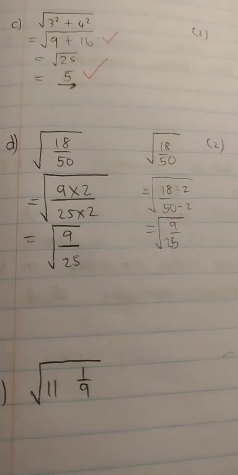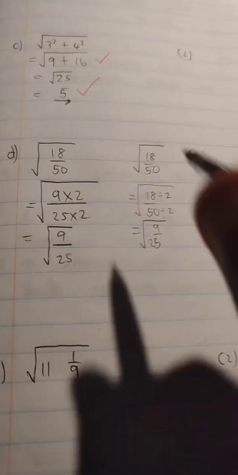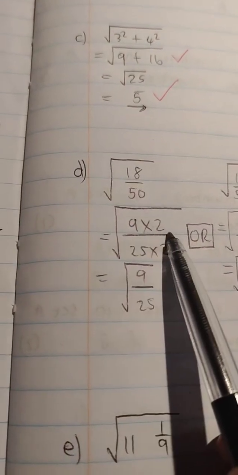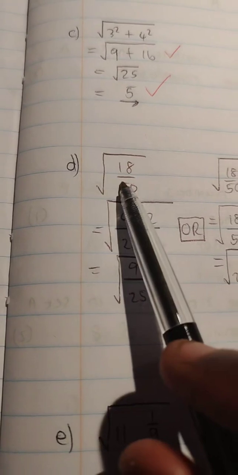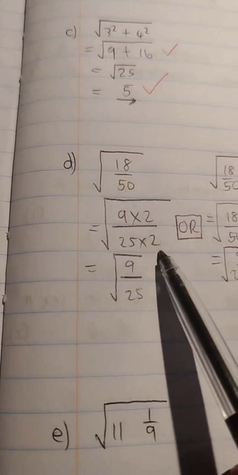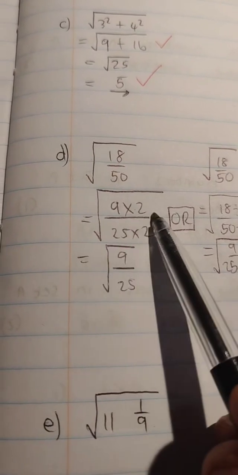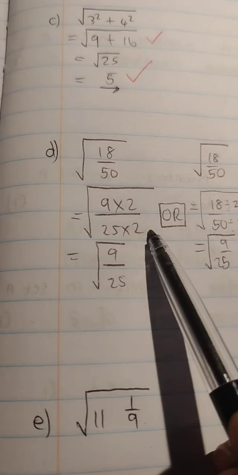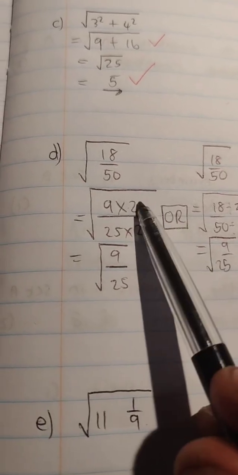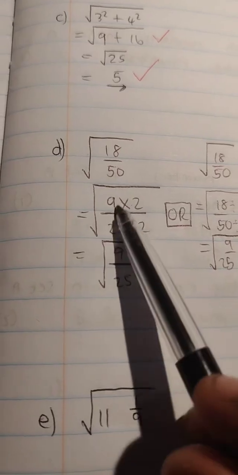So you divide the numerator and the denominator by 2. That gives you 9 over 25 underneath the square root, which is basically the same place that I'm finding myself in, having used a different method. Here, I split 18 into 9 times 2, and 50 becomes 25 times 2. And the 2 divided by 2, basically you can cancel these 2, because you can cancel when there's a multiplication sign. Okay, you can't cancel when there's an addition, but you can cancel across a multiplication sign. So that and that cancels, you're left with 9 over 25 underneath the square root.